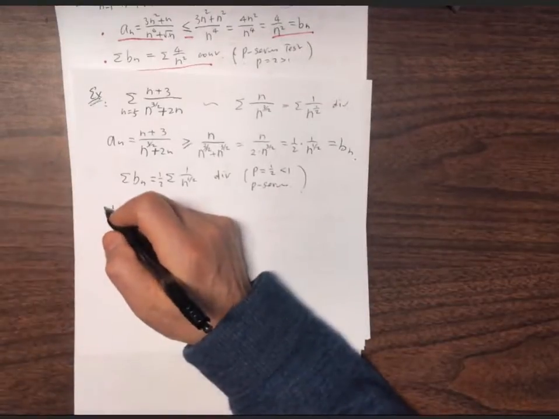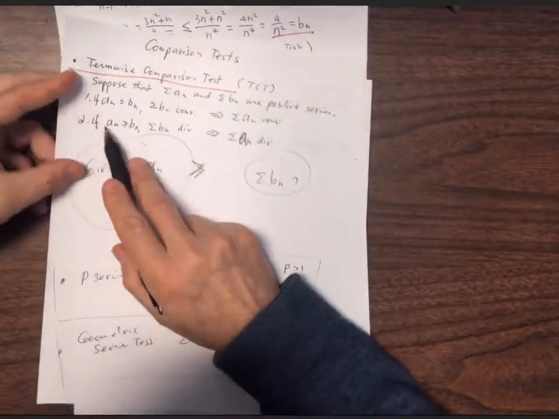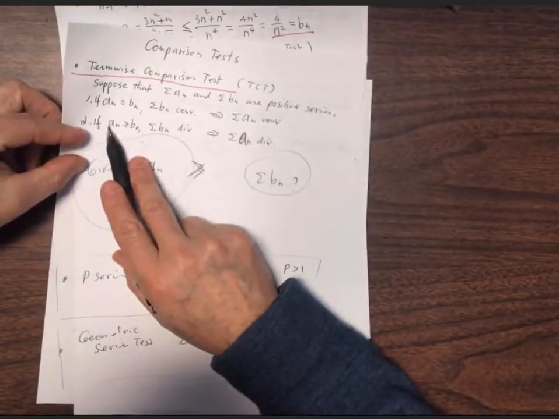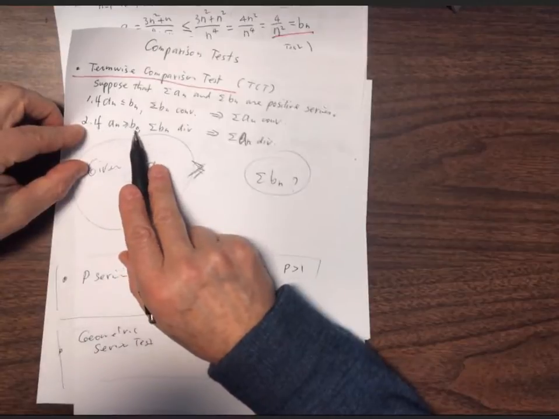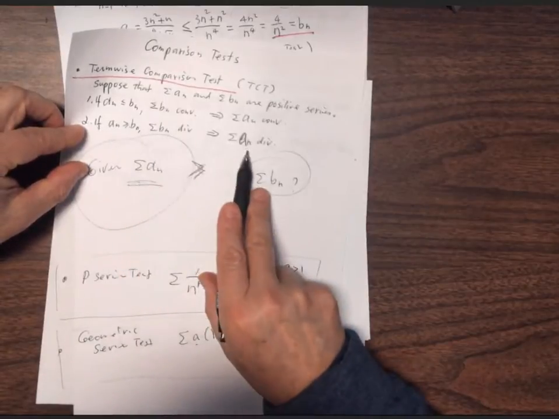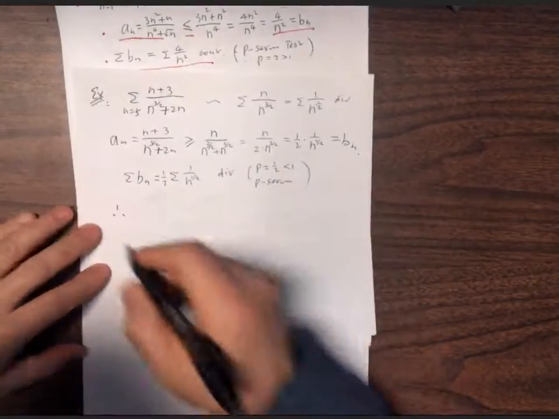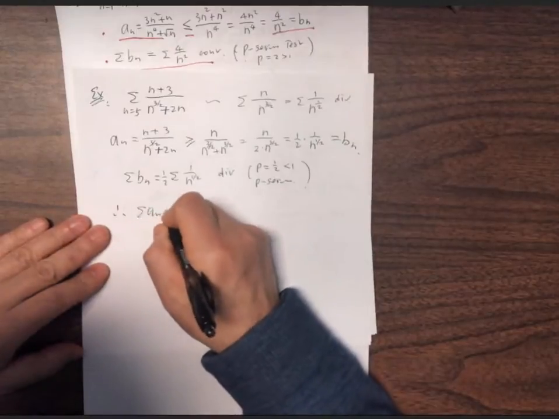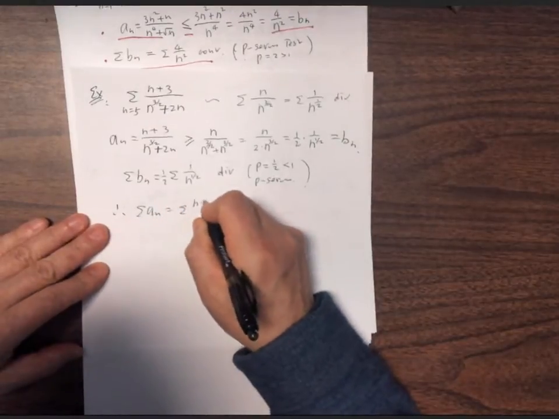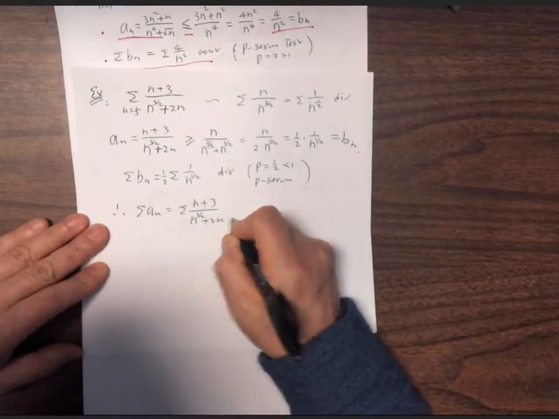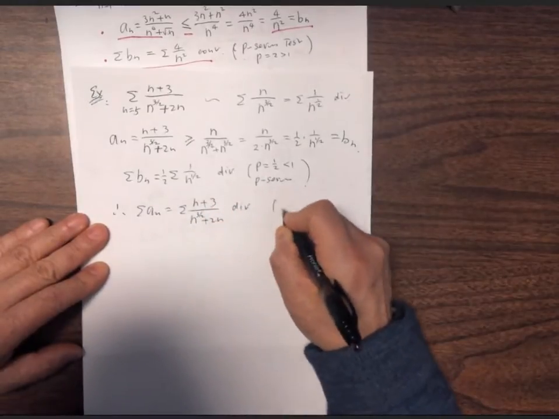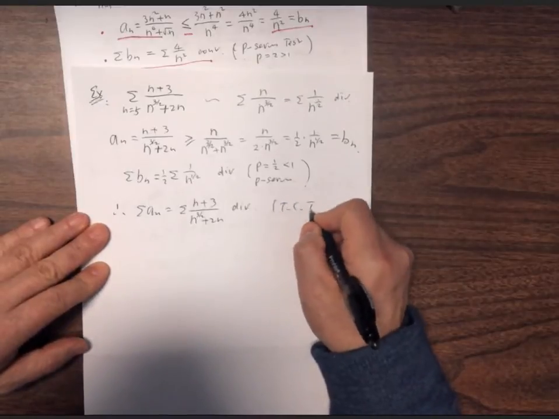Now, according to our term-wise comparison test, second case, An greater than or equal to Bn, sigma Bn diverges, so sigma An diverges. This is because of our term-wise comparison test.